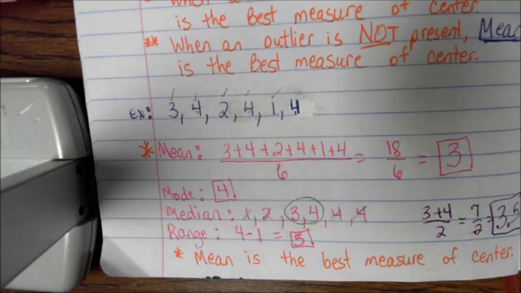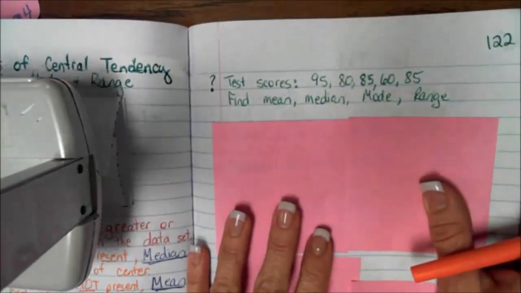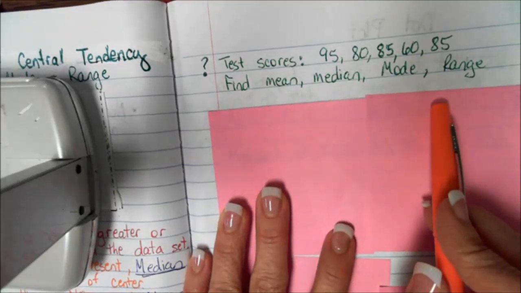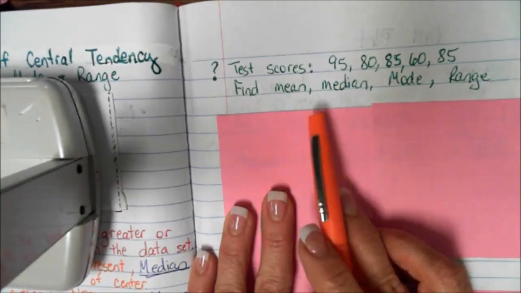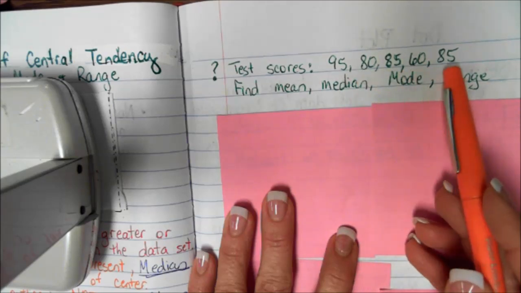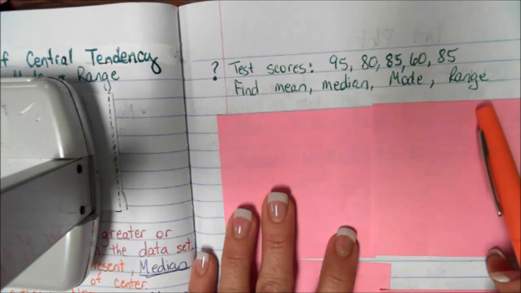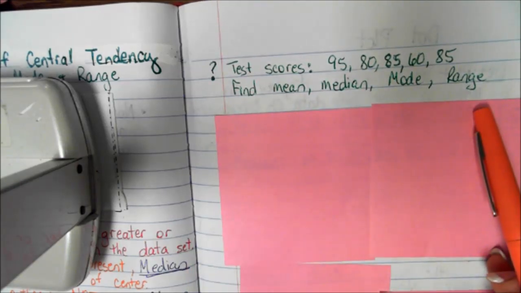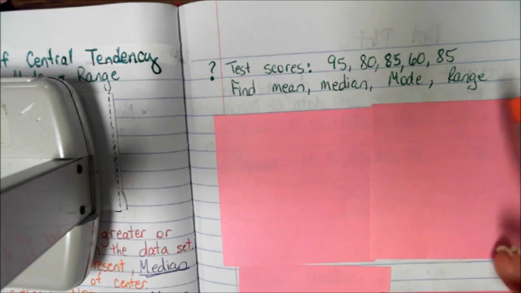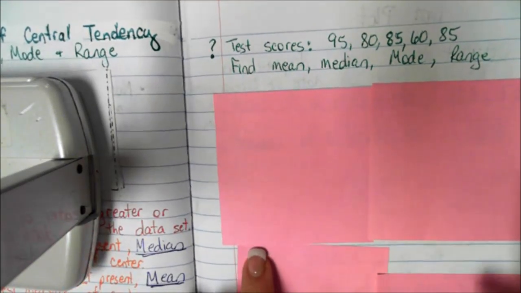All right, so let's come over here to the other side, and we have a you try it. Now these are test scores: 95, 80, 85, 60, 85. We want you to find the mean, median, mode, and range. And I also want to know what is the best measure of center. So pause the video and figure those out, and then we'll check your work.